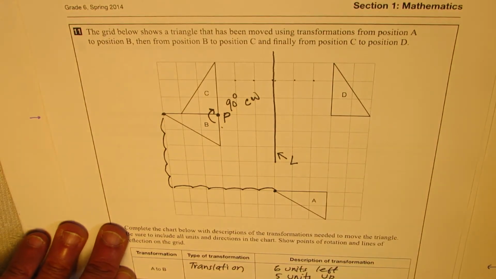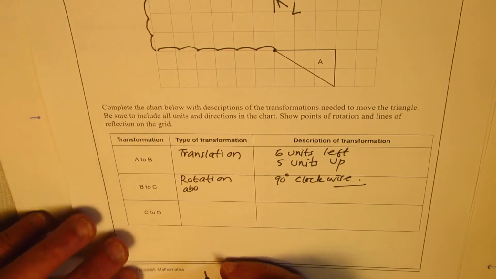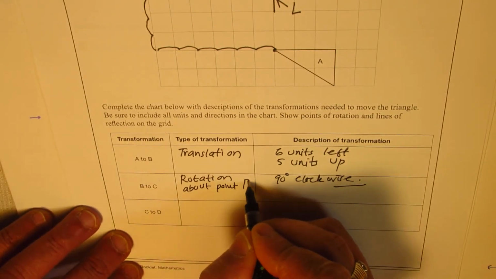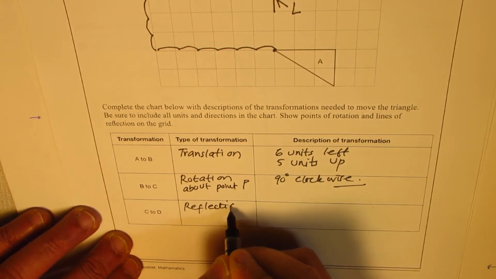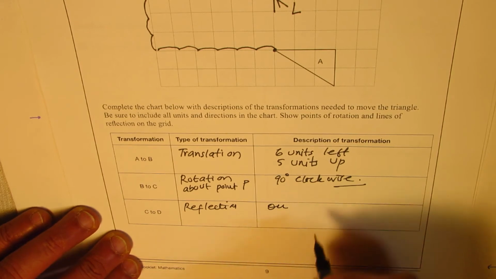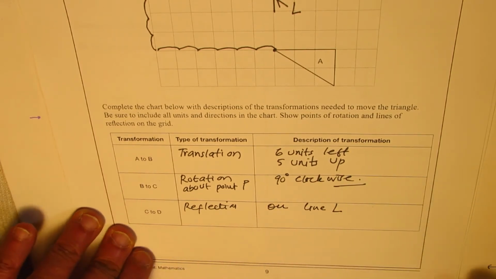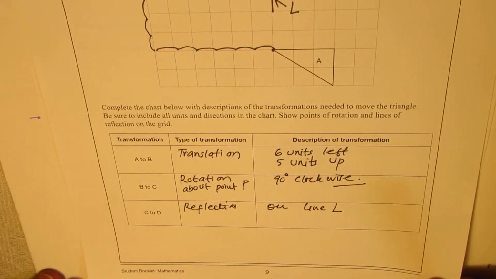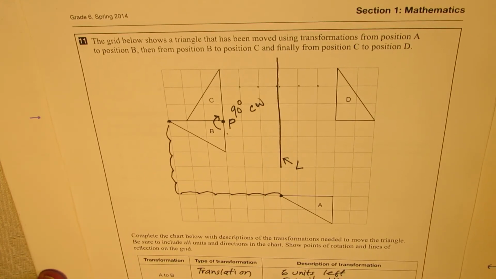So we'll say rotation about point P. And here we'll write reflection on line L, right? So once you do that, then you actually get good grades, right? This is what it is. So you have to explain clearly what exactly is being done, and I hope that helps.